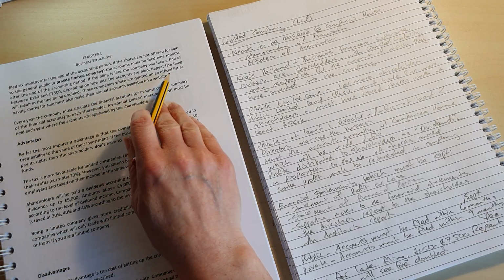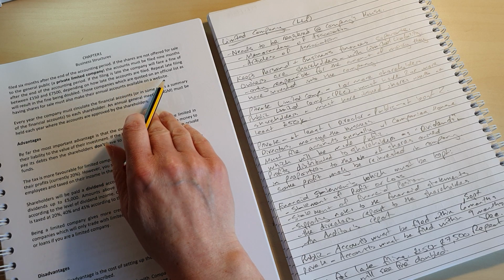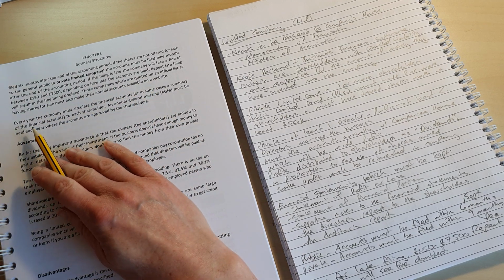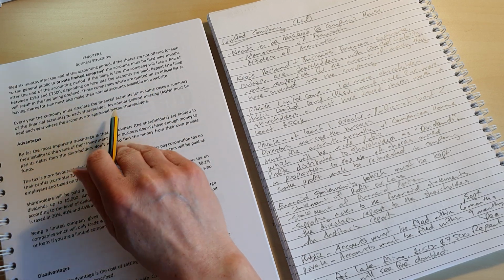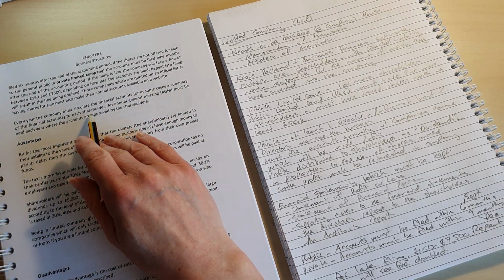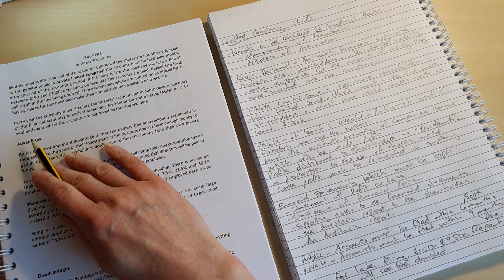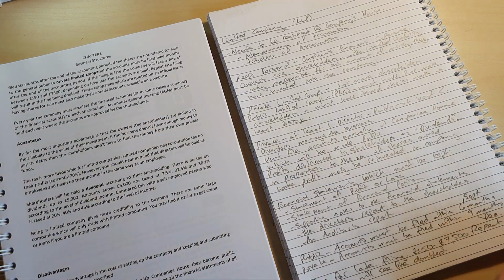Those companies which are quoted on an official list as having shares for sale must also make their annual accounts available on a website. Every year the company must circulate the financial accounts, or in some cases a summary of the financial accounts, to each shareholder. An annual general meeting, AGM, must be held each year where the accounts are approved by the shareholders.